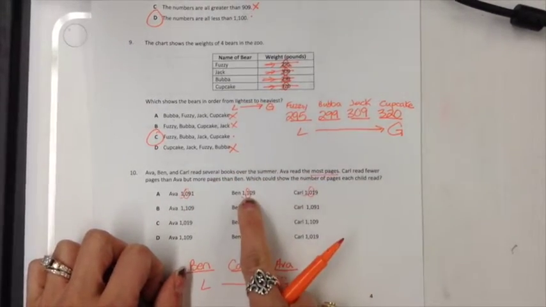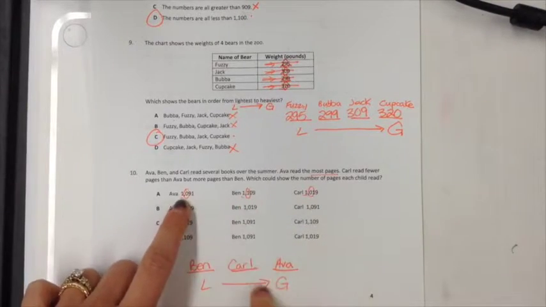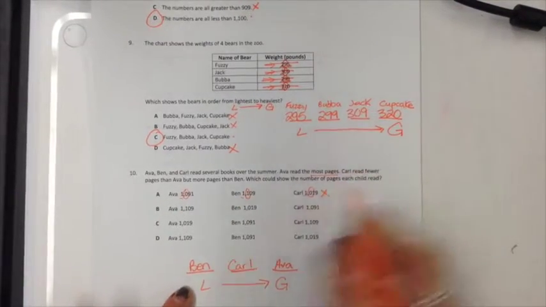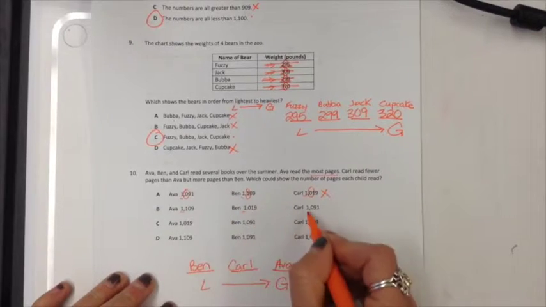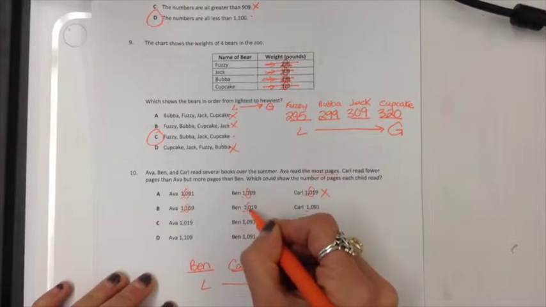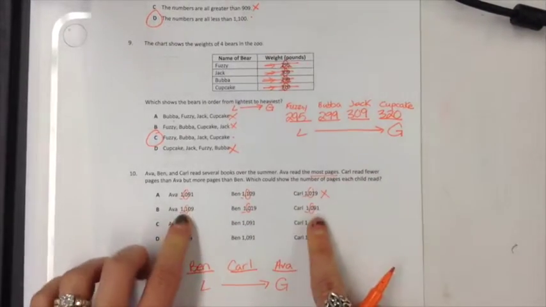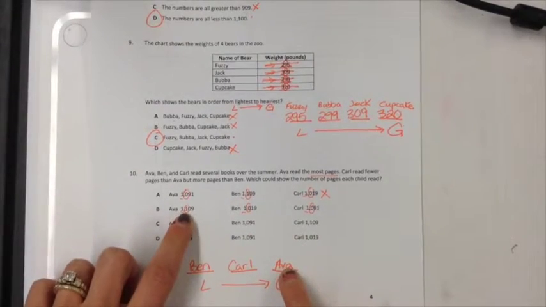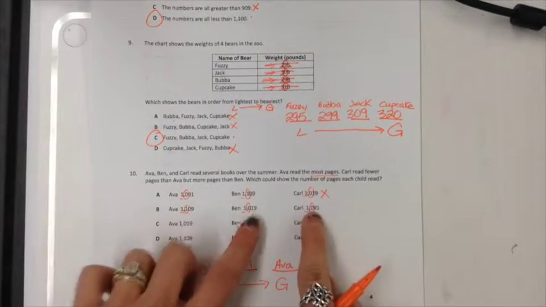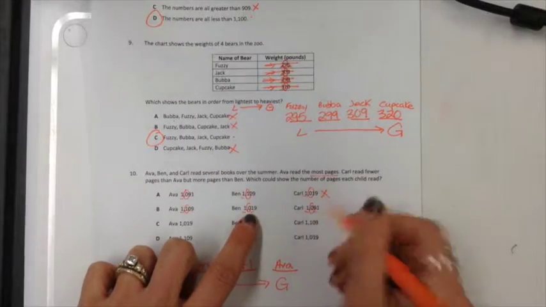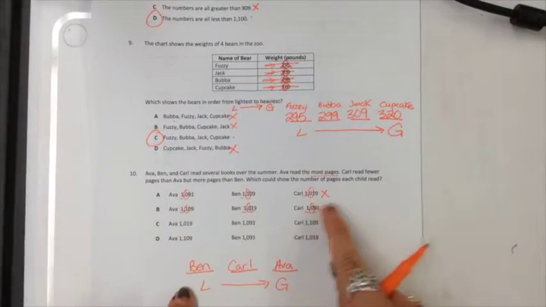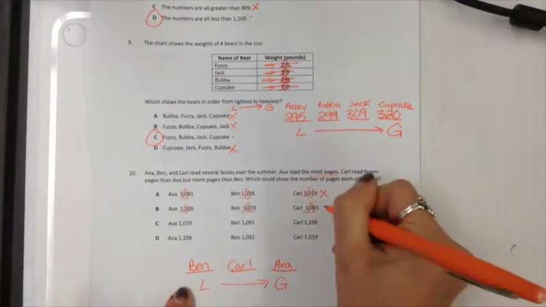Oh look, Ben has more hundreds than Ava, so already we know that A is wrong. Let's look at B. 1, 0, 0. Okay, so Ava has the most hundreds. So far, so good. Ben and Carl, let's look at their tens place. 1 and 9. 1 is less than 9. So B could be our answer.